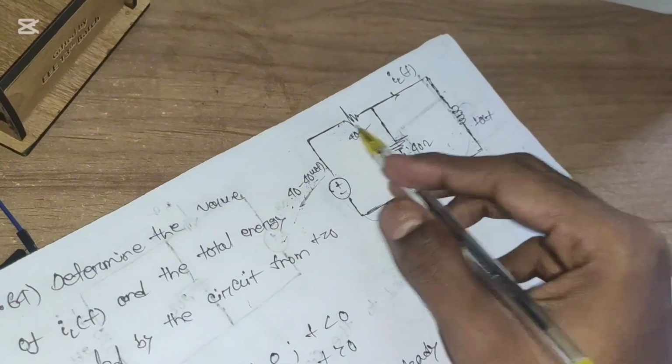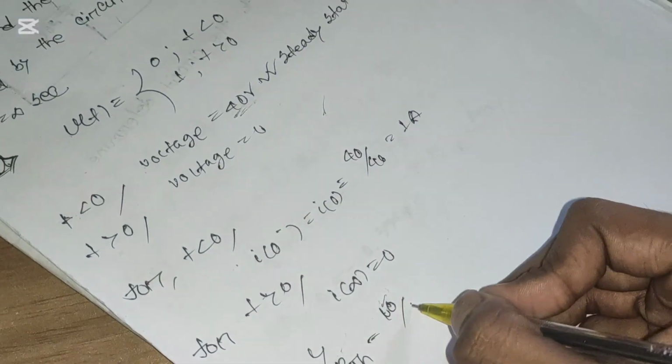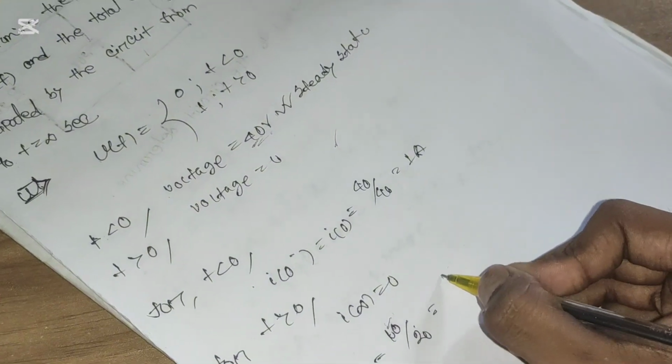So 10 divided by R_TH. R_TH equals what? 40 and 40 are in parallel, so it will be 20. So 10 by 20 equals half.